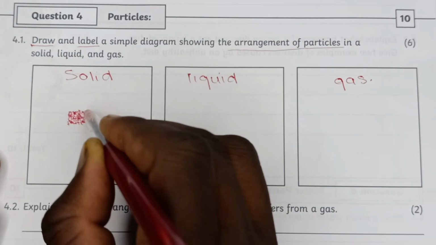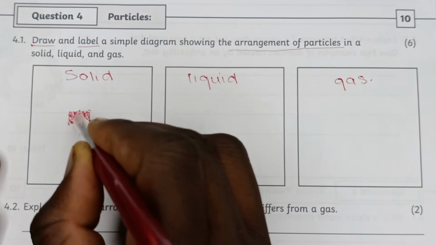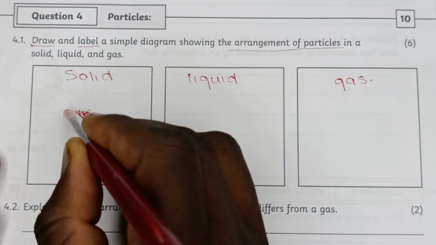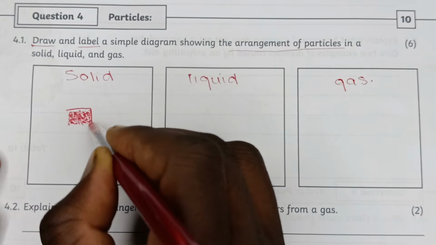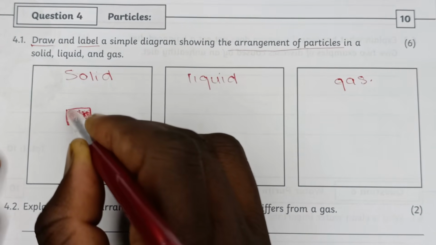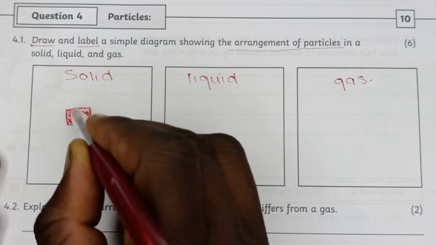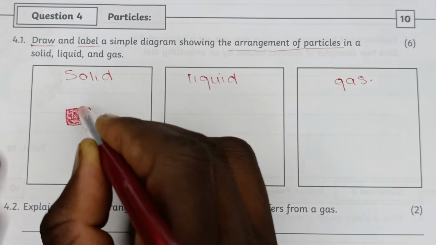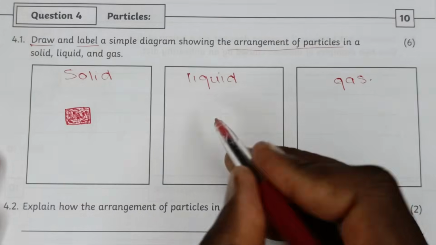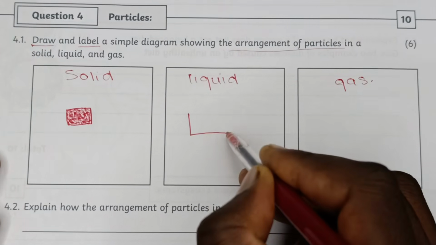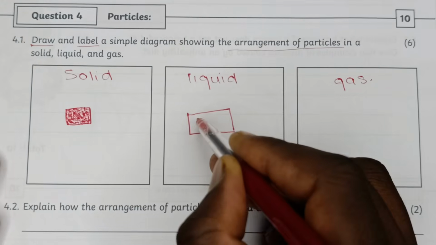They are closely tied to each other to the point that they are very tight. And then a stone has the particles mounted to one another.